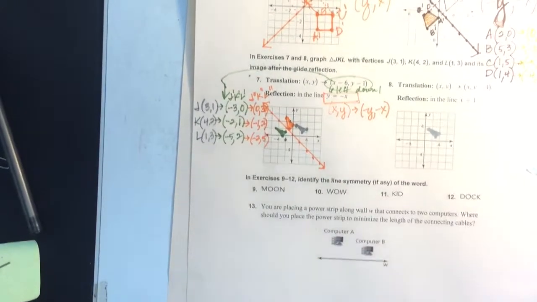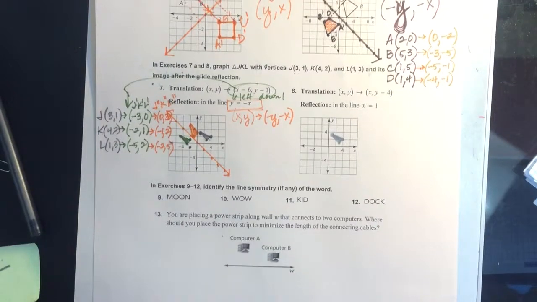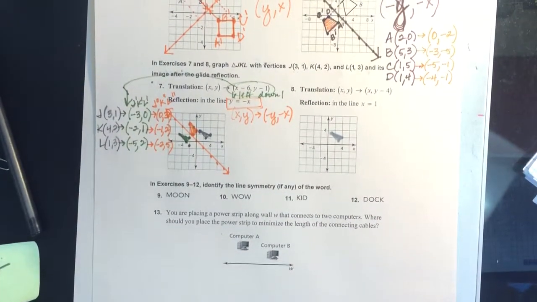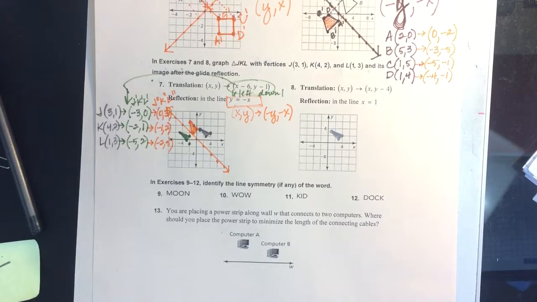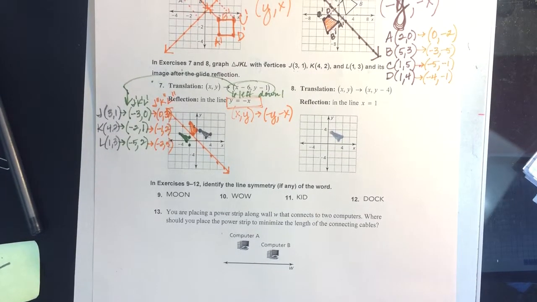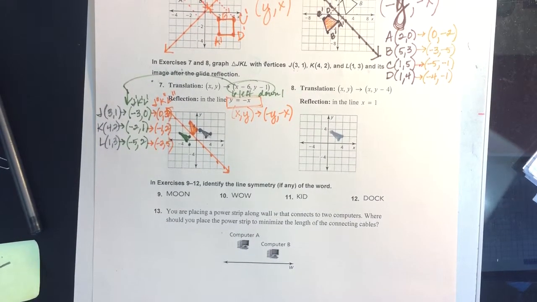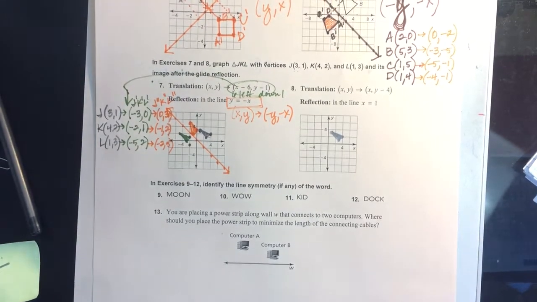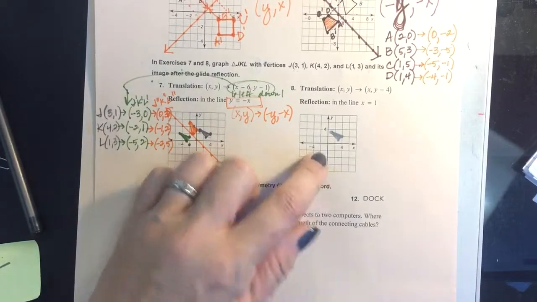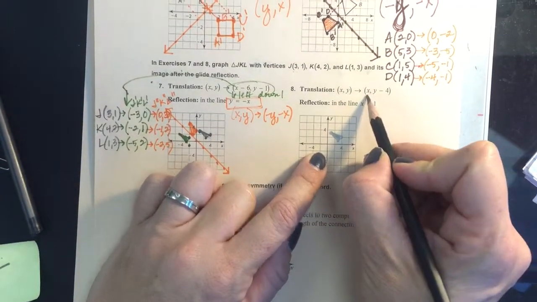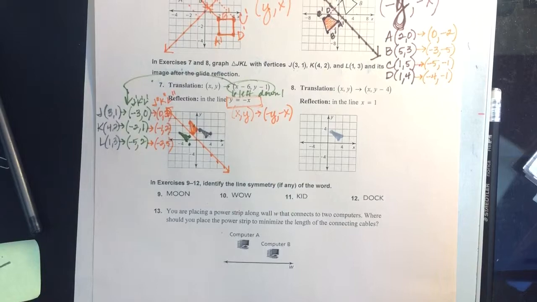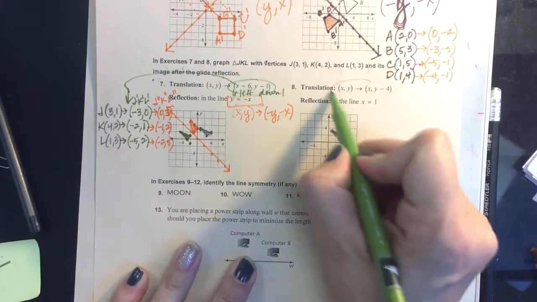And then we've got to perform our slide. Same triangle we started with in 7, and then we're going to perform our slide. Grab a different color. Now my slide here is telling me that x stays the same. I'm going to try to perform this one in the plane.